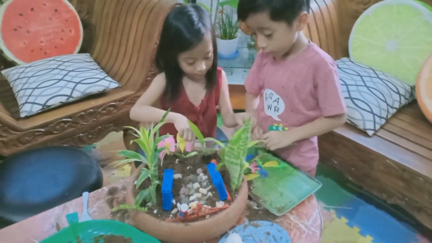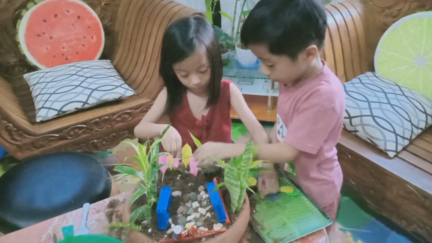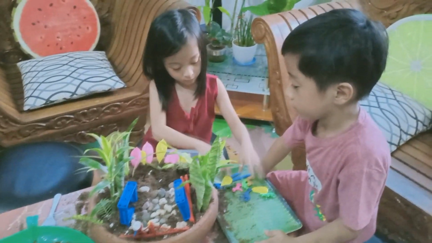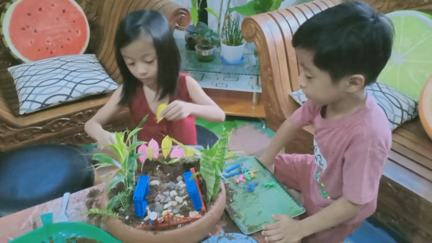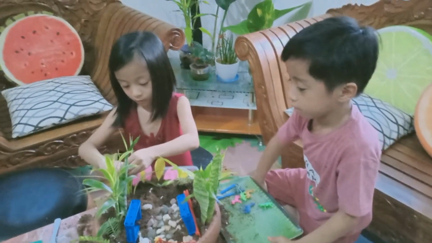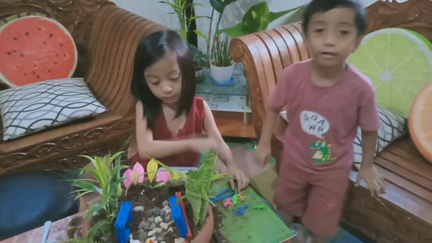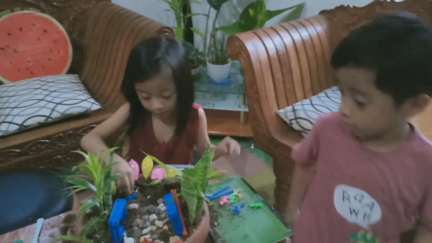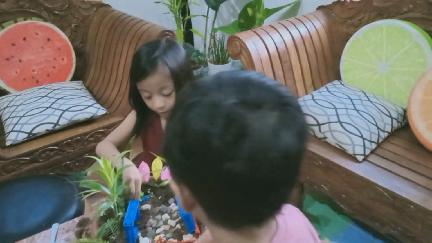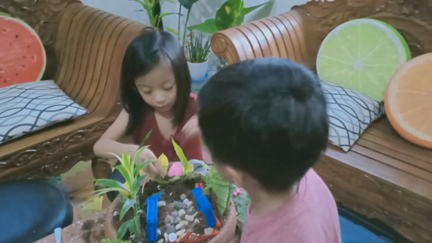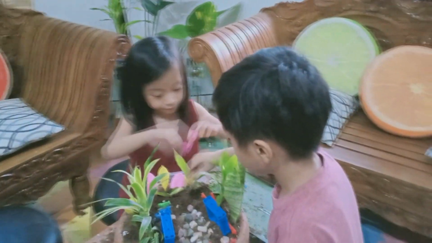Do you miss Jollibee? Because we're not able to go out now for a dinner because we stay at home. Why are we staying at home? Because of COVID-19.